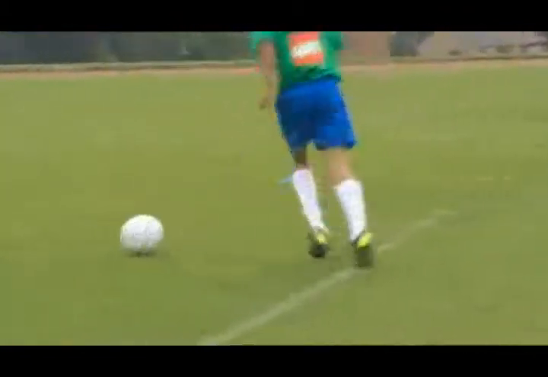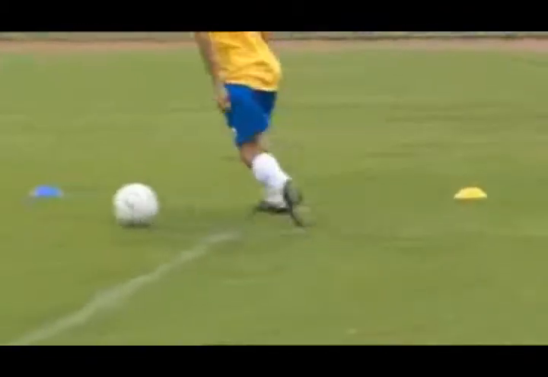So what I'd like now, if you can pick up the pace a little bit, aim to a corner and then bang, you put one in. Come on, nice and quick, crisp. So we're almost at a sprint. Mark, bang towards this corner, come on.